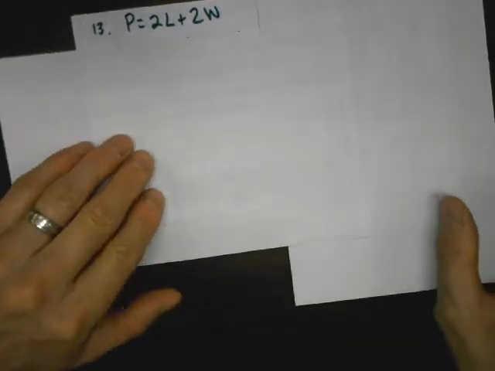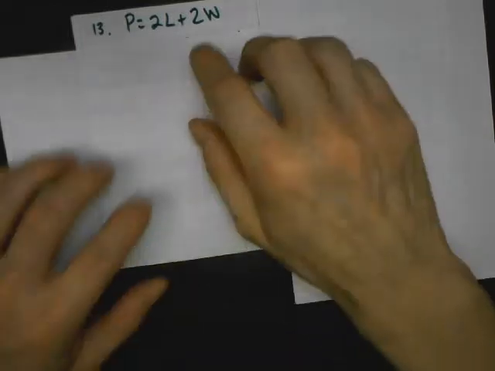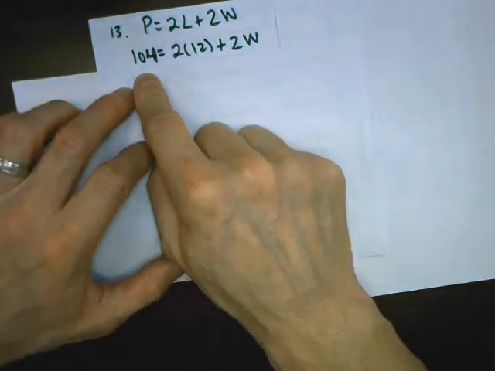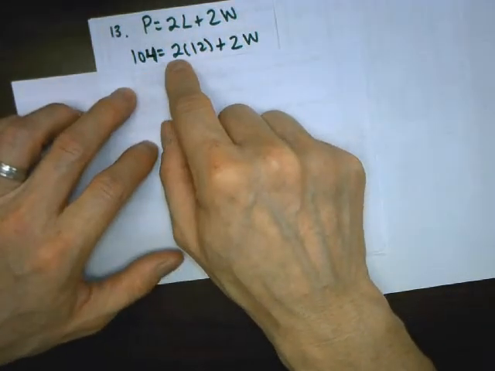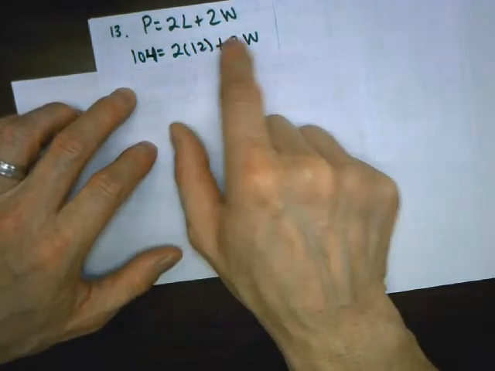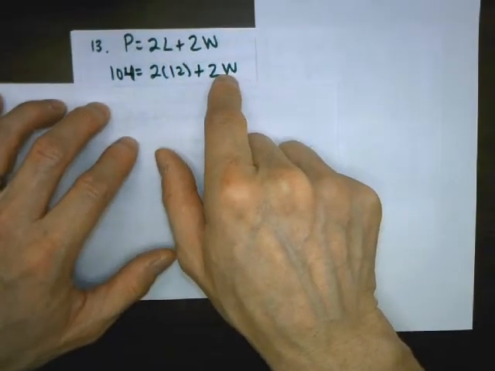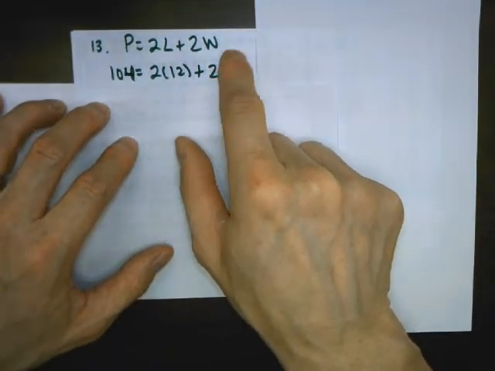For 13, they mentioned the word perimeter, so we got to remember perimeter is 2 times length plus 2 times width. It says a rectangular prism is laying on its side. The base is 12 inches tall. The perimeter of that base is 104. So the P is 104. So 2 times the length. They give us length and they don't have width, and that's based on the picture. Look at the picture right now. See why I put the letter there instead of here.